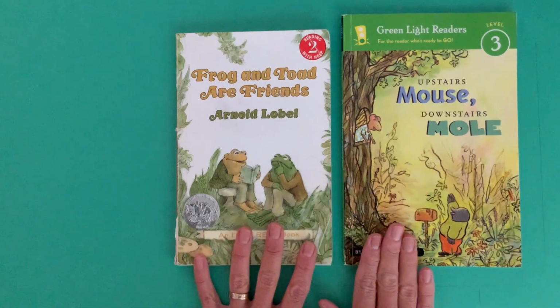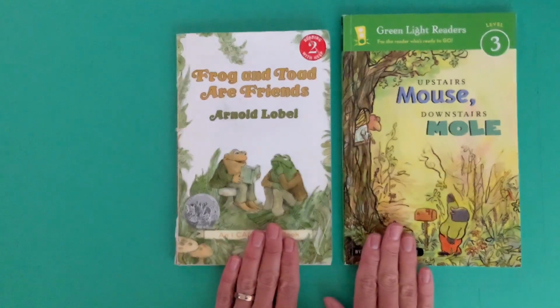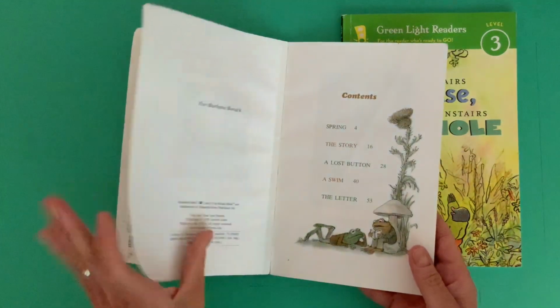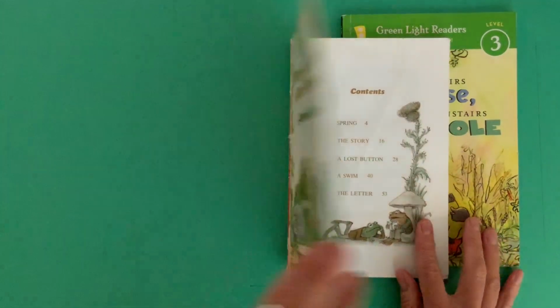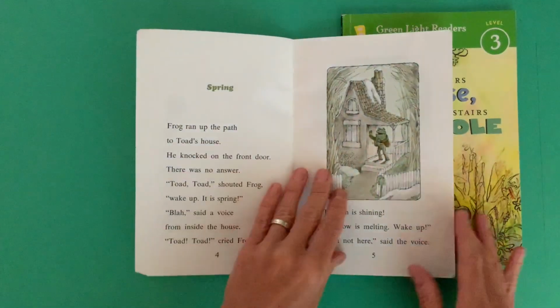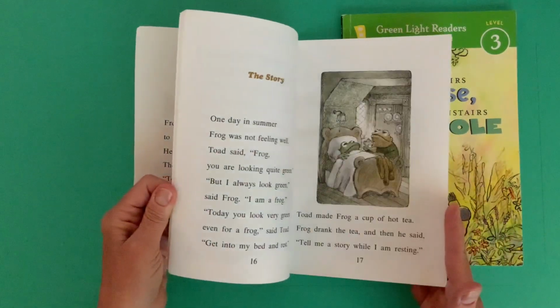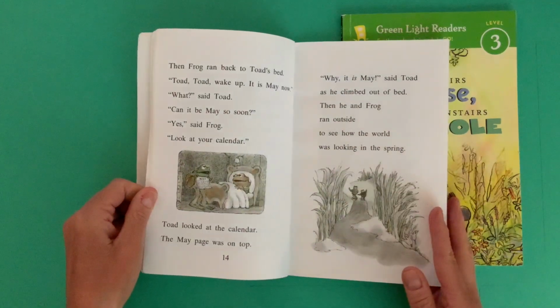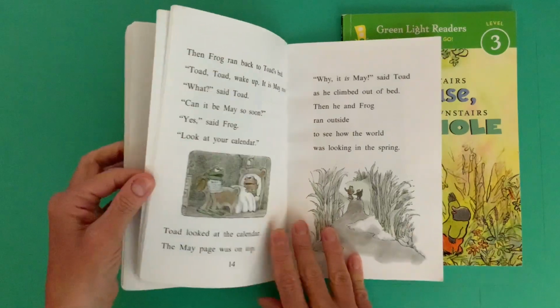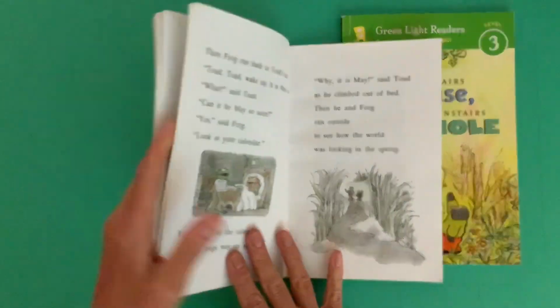But before I even get started, I'm going to review a few things. So I know the friendship part is the same. In this particular story of Frog and Toad are friends, it's springtime. Toad is trying to look at the calendar and figure out, is it spring yet?